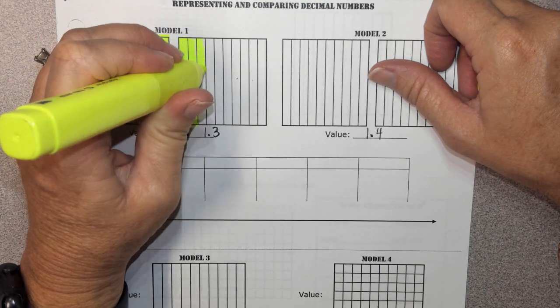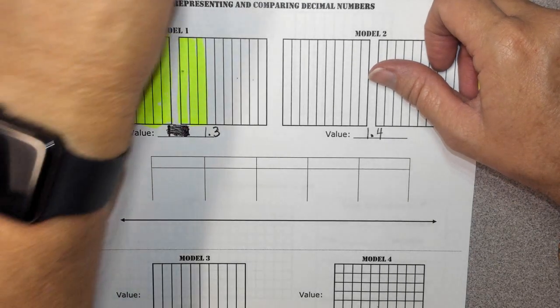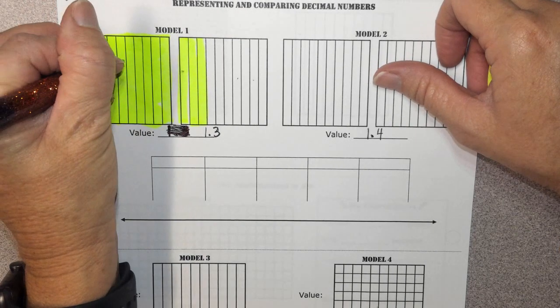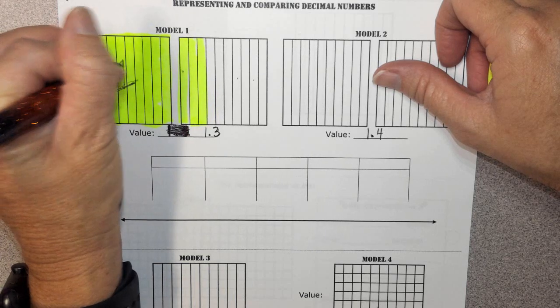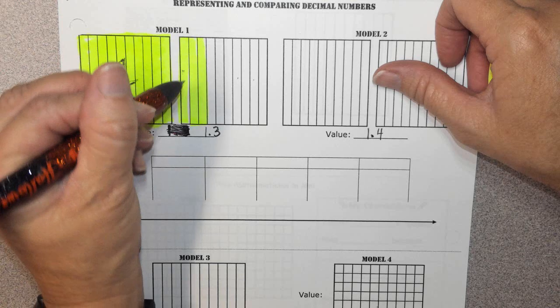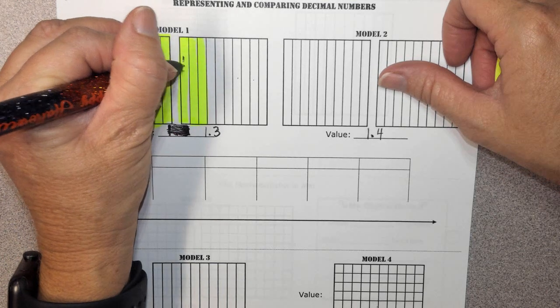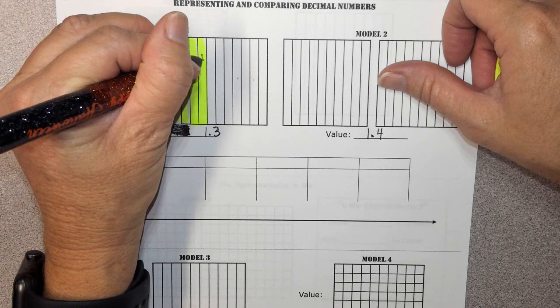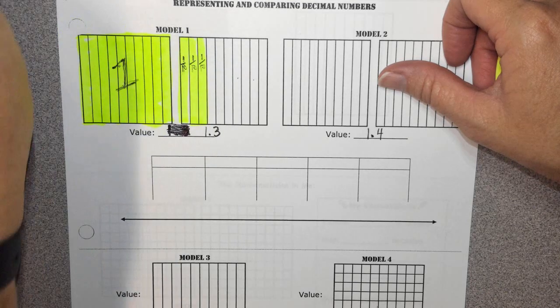another 10th, and a third 10th. In fact, I think right now I'm going to stop for just a minute and I'm going to label this. So this is representing my whole, and this here would be my tenth. So I have 1/10, 1/10, 1/10.